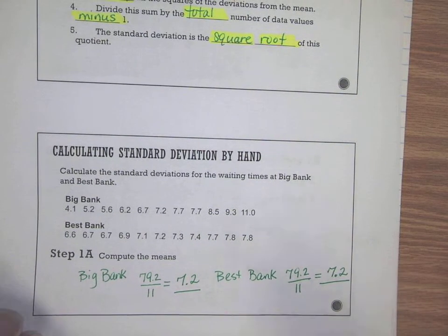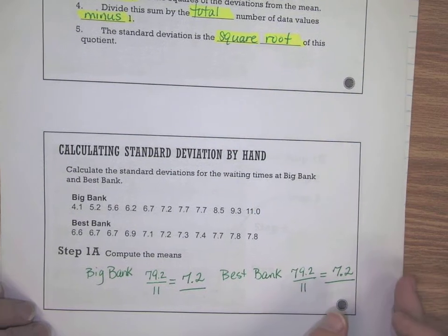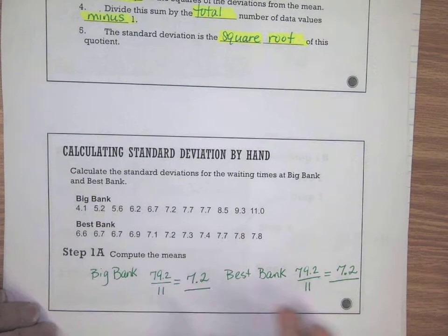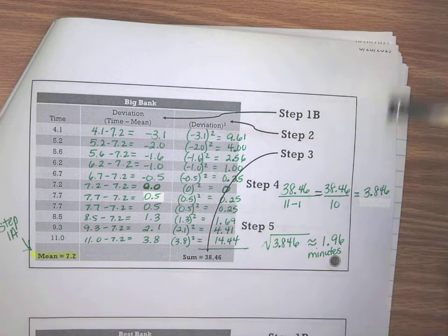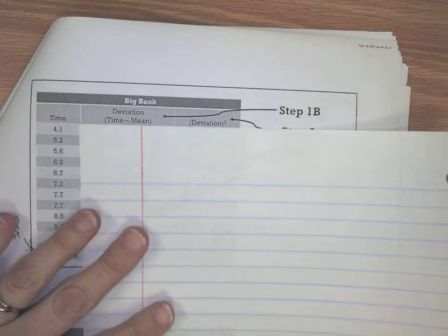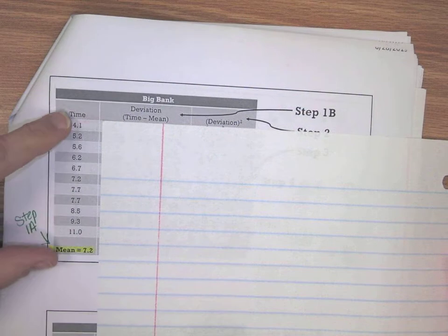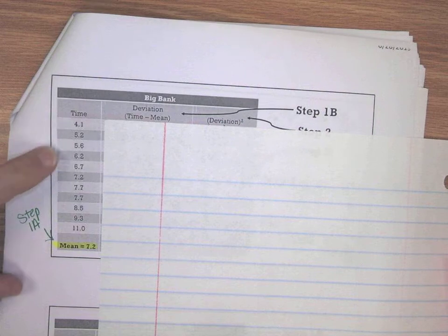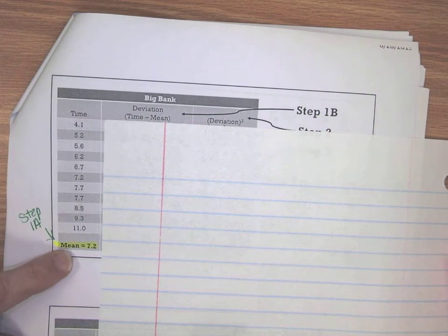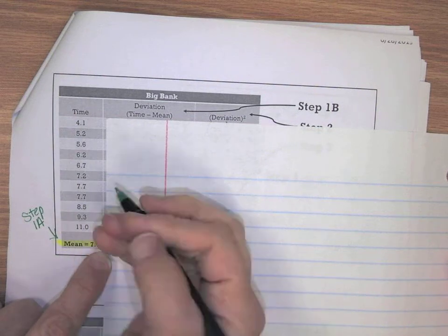One easy way to do this is to put it in a table format. If you're familiar with how to use Excel, you can use spreadsheets and other things to do this as well. But we're just going to make a table and do this by hand. When you go to your next table, this looks a little crazy at first, but we're just going to take this one piece at a time. In fact, I'm just going to take a piece of paper and cover up some of what's going on here so it doesn't overwhelm you. So first off in your table, step 1A is right here. Step 1A is to take all your numbers from that previous data set for the big bank, add those all together and divide by 11, and we get our mean, which we did on our previous page. Okay, so we just added all those up.